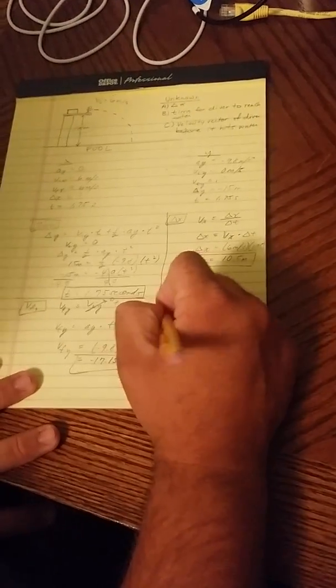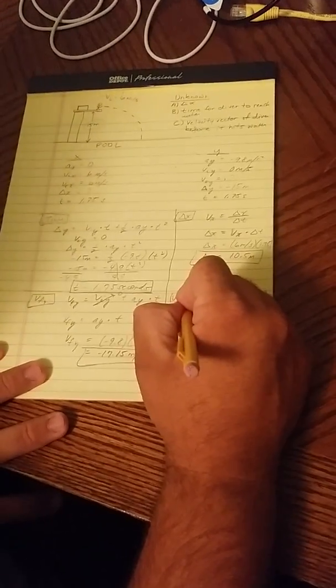So finally we're looking for the velocity vector.